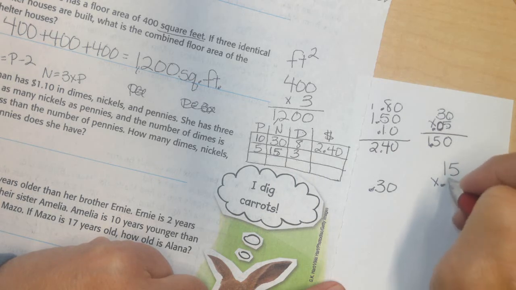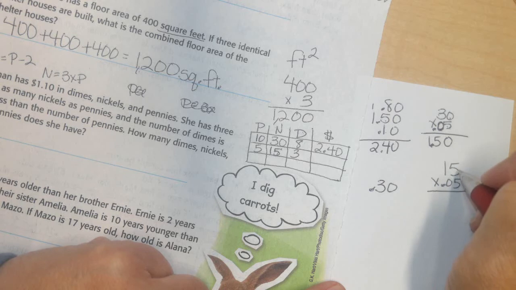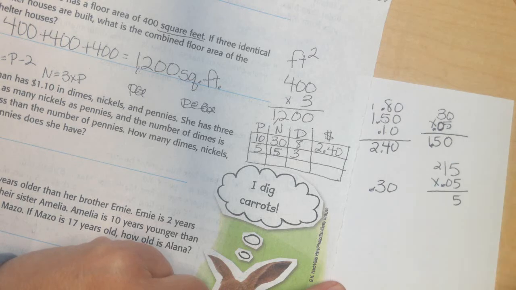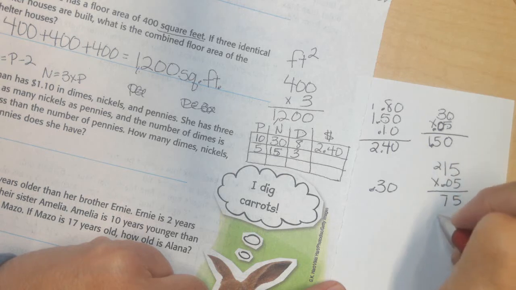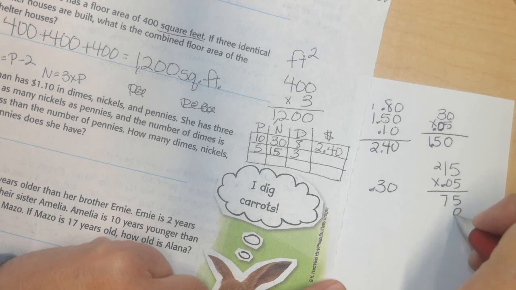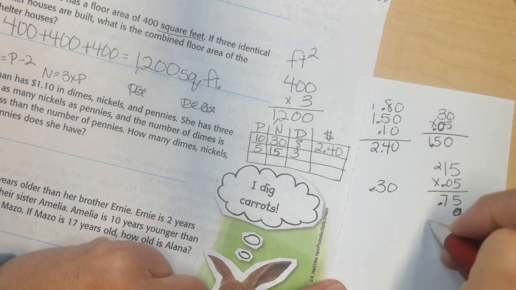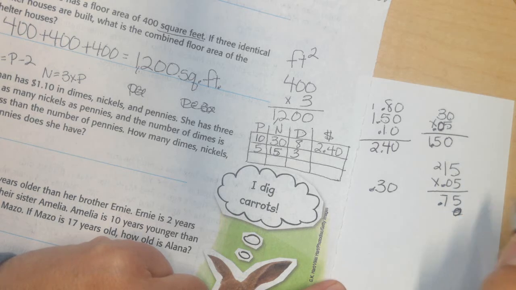15 times 0.05. So 5 times 5 is 25, and I carry my 2. 5 times 1 is 5, plus 2 is 7. Right now I already multiplied by that, and I don't need to multiply by that. So I know I'm going to have 75 cents. Sorry, I don't know why I wrote that. So I know I'm going to have 75 cents.